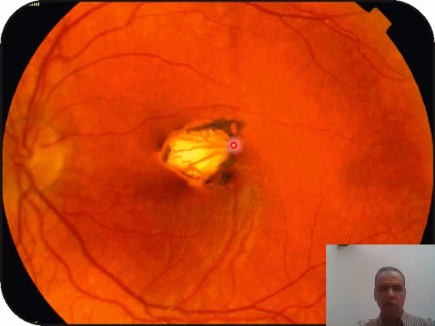So this child with poor visual acuity can present with esotropia. Esotropia can lead to poor visual acuity and amblyopia, and poor visual acuity also can lead to esotropia. So fundoscopy is important for all children with esotropia.